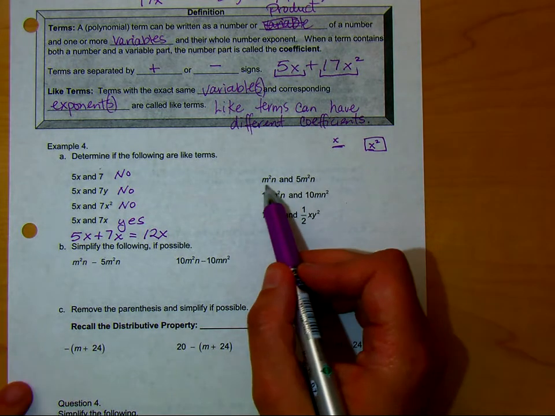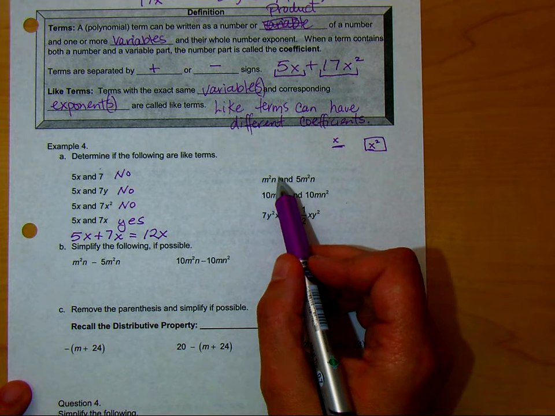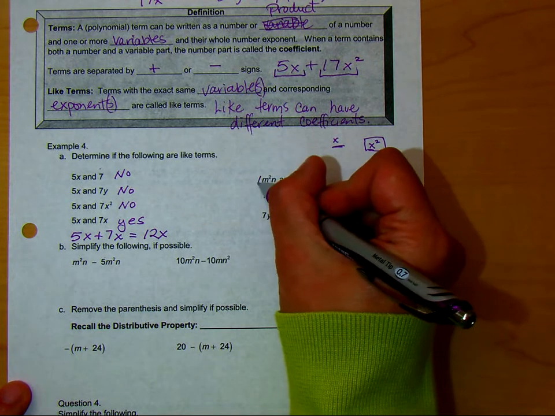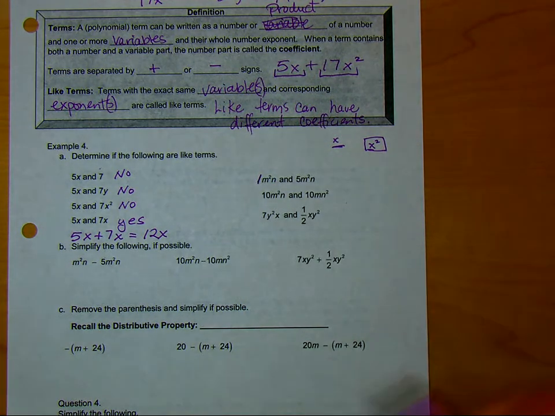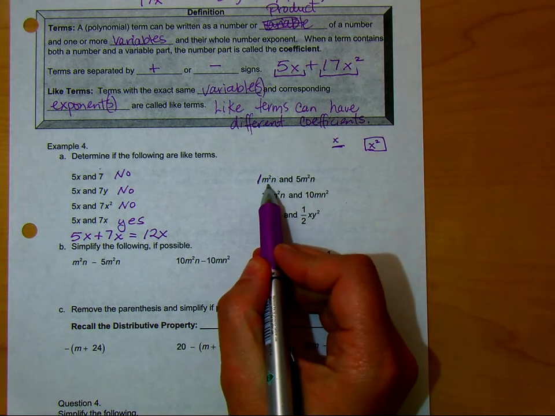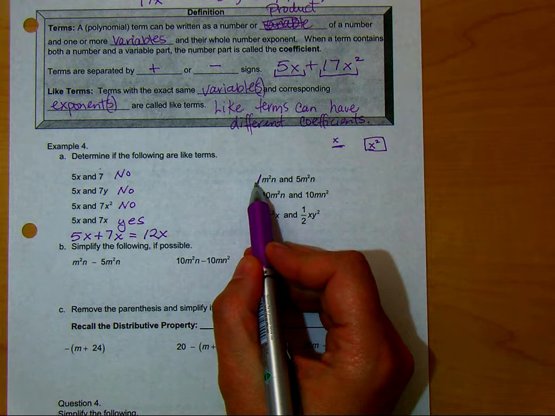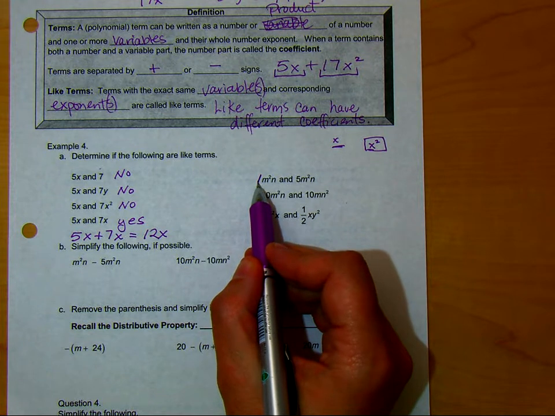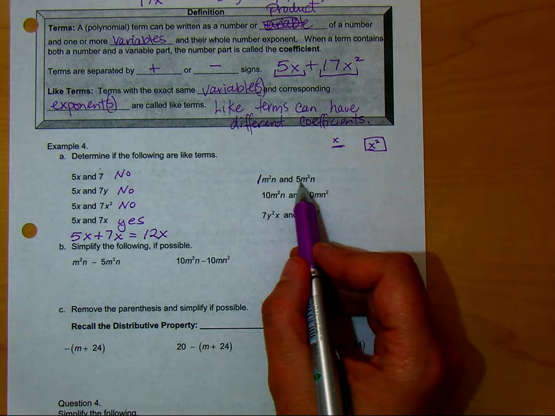Okay, let's look at this one. M squared n, and by the way, there's an implied 1 here. It's kind of like you showed up to class, there was only one of you, right? Did you walk around with a 1 in front of you to let everyone know that there's only one? No, it was implied. Same thing with the m squared n. You only have one of them. I just put the 1 there as a little reminder that there's only one. Okay, and then here you have 5 of them.